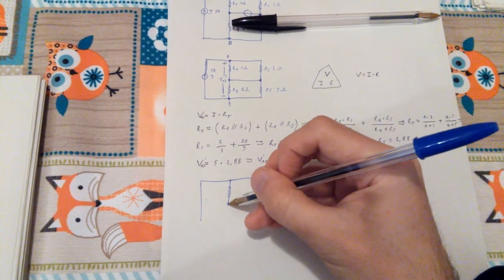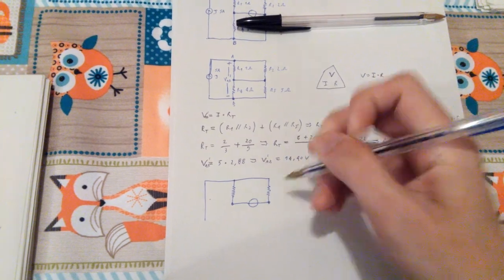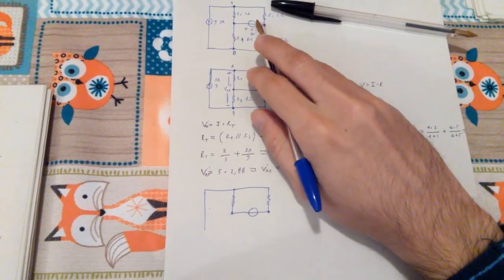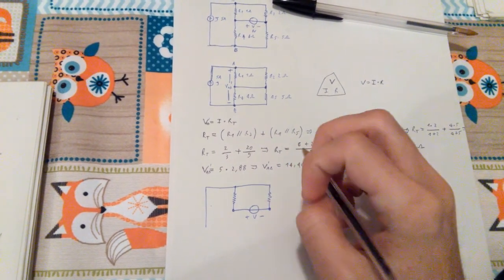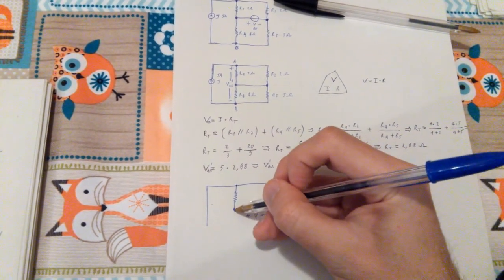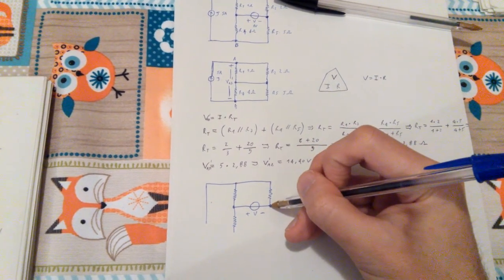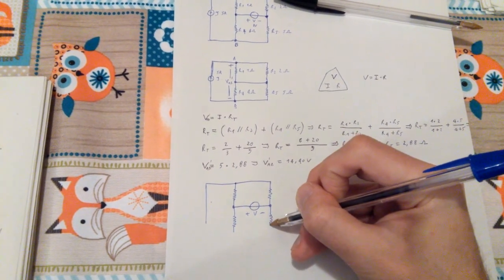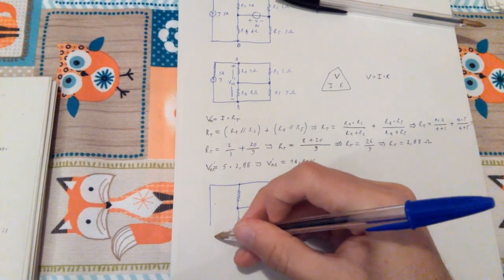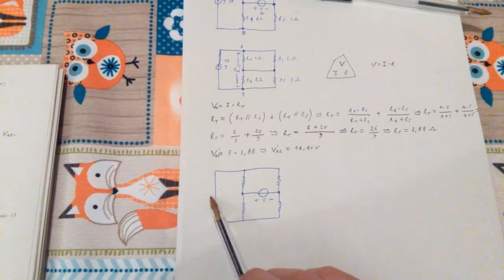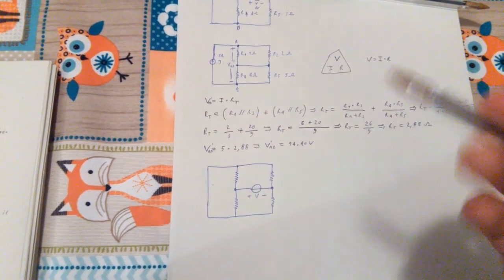And then in between there's going to be the voltage, the power supply for the voltage, plus V minus. Down here we're still going to have our resistance R4, and down here R5. Here it's connected to nothing. There is nothing here.